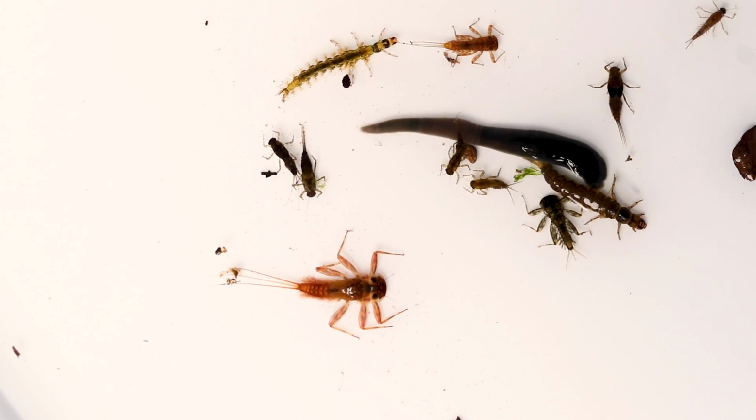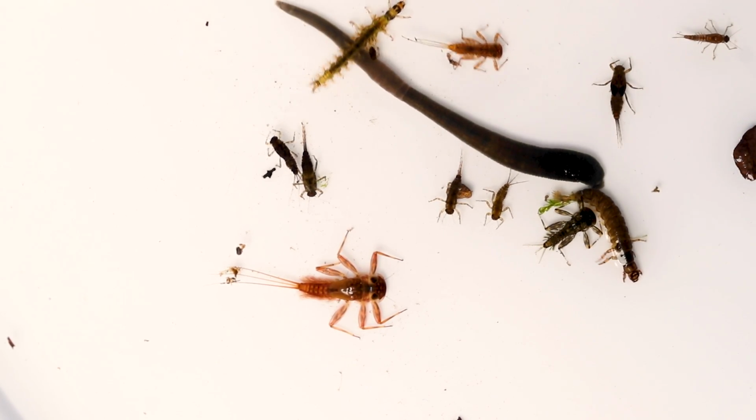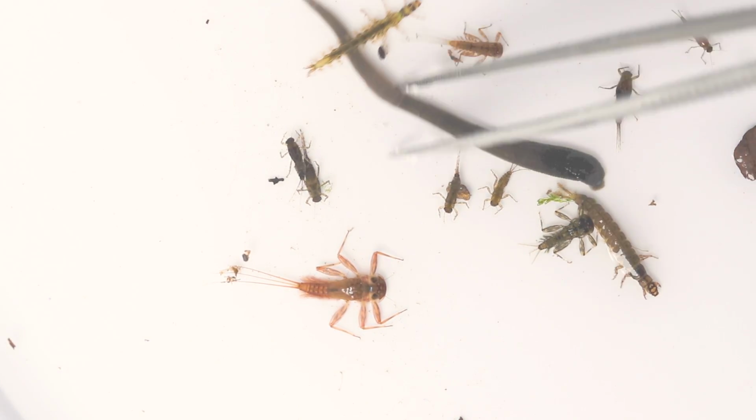Ensure that you get everything off the stone, including caddisfly cases. Many of these cases will be empty, and in order to correctly count them, they must be removed from the stones.